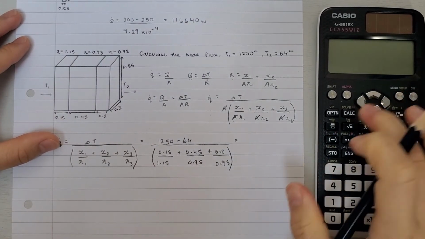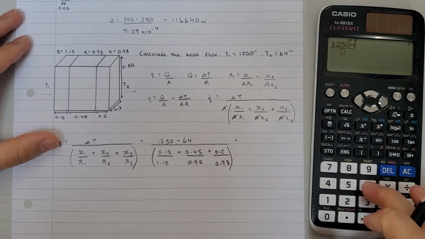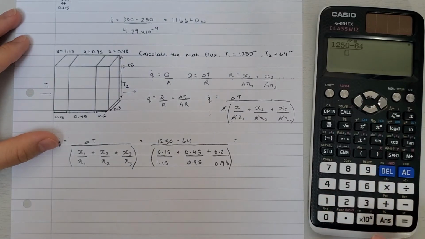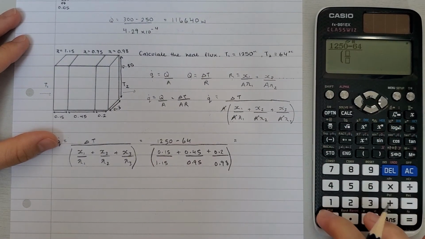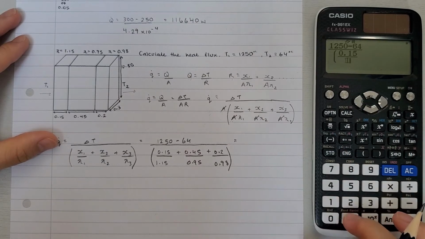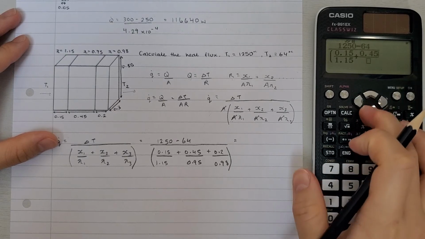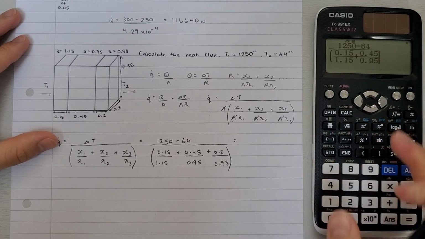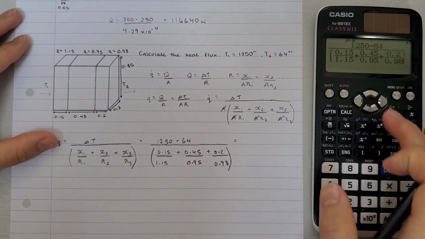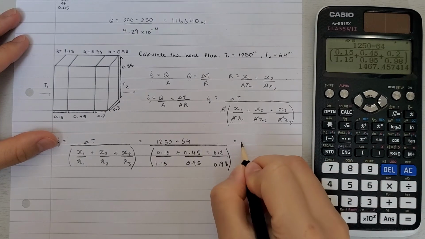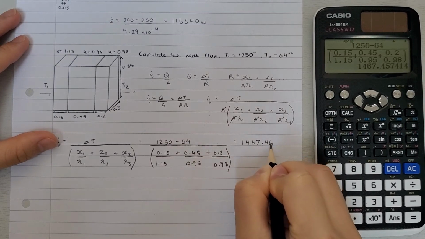If we put that in our calculator, we should get the heat flux. That gives us 1467.46.